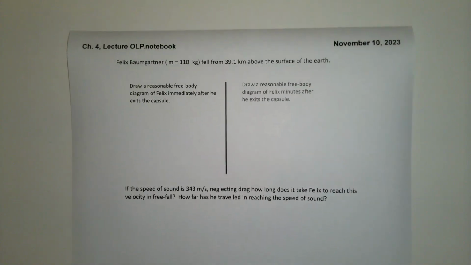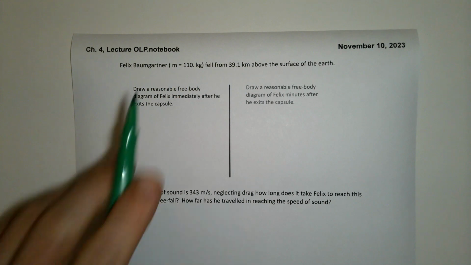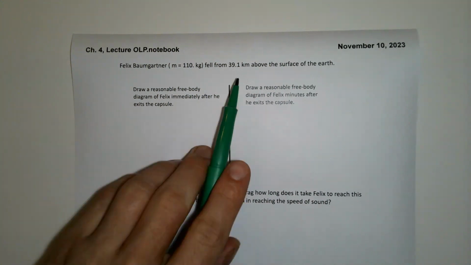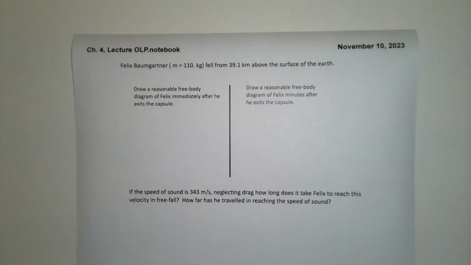Our problem to conclude section 4.2 is related to drag. Specifically, it's related to the video that we were able to watch, in which Felix Baumgartner stepped out of the space capsule that was at 39.1 kilometers above the surface of the Earth. And we're going to describe his motion as he travels towards the Earth.